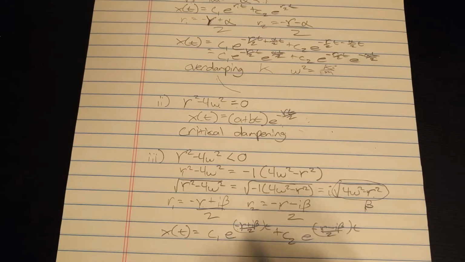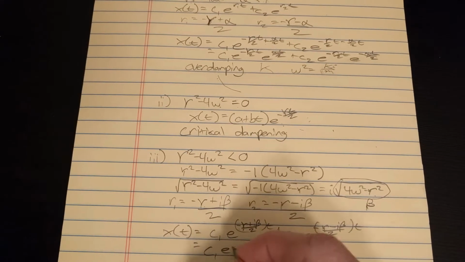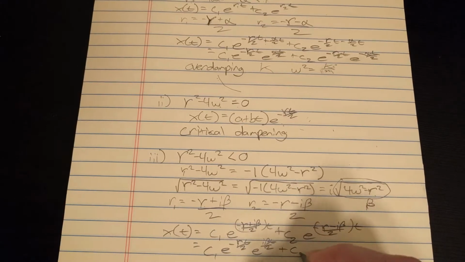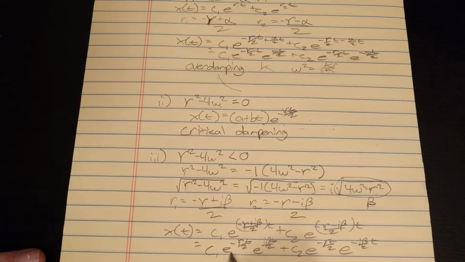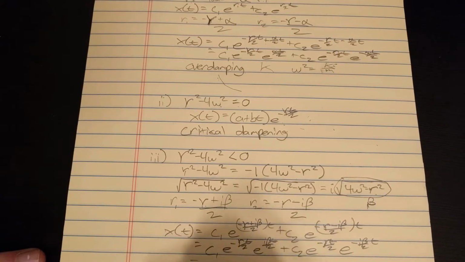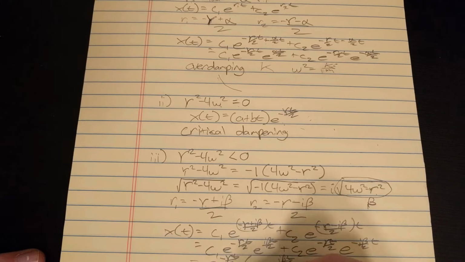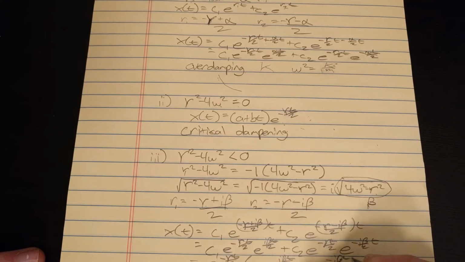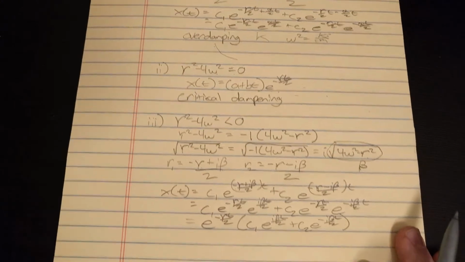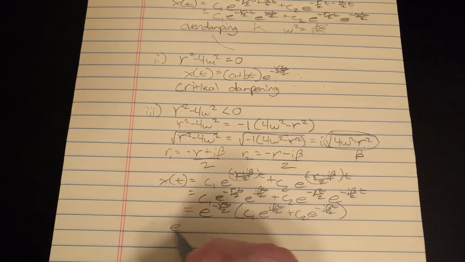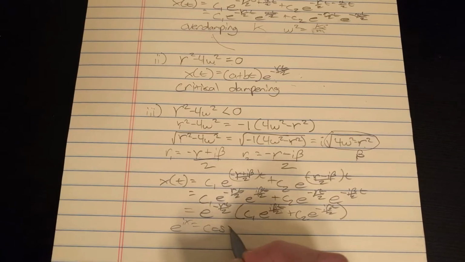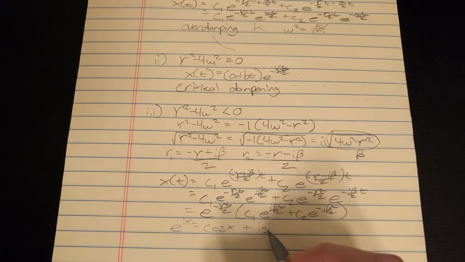Okay, well now we can rewrite these exponentials. And I can pull this exponential term out. And now, since we have e to the i times something, I'm going to use Euler's formula, which says that e to the ix equals cosine x plus i sine x.